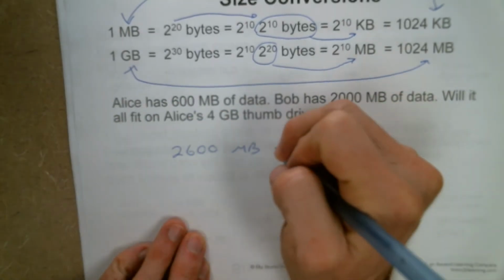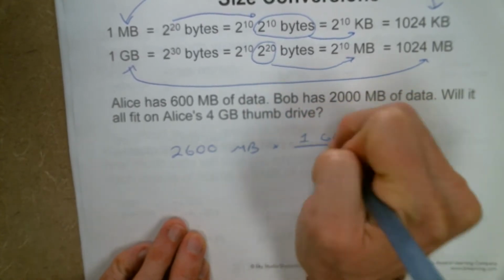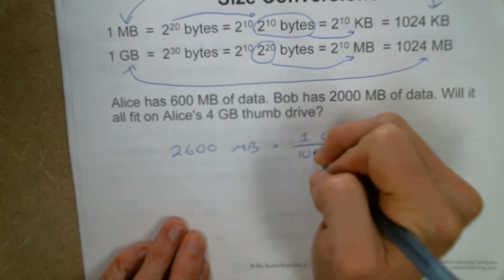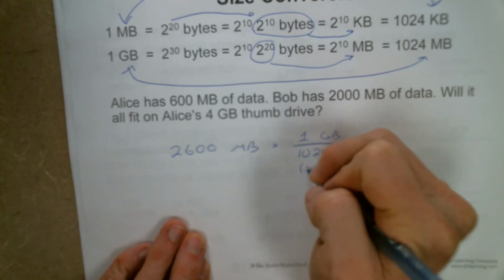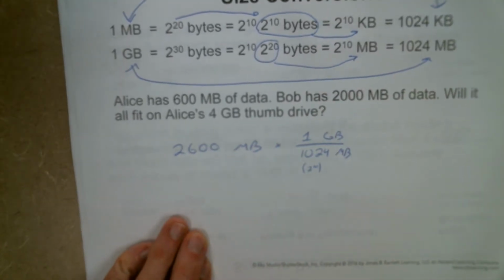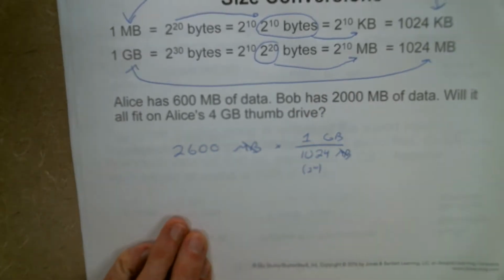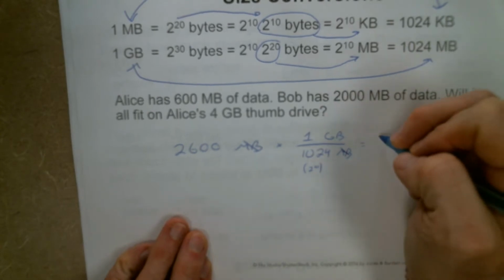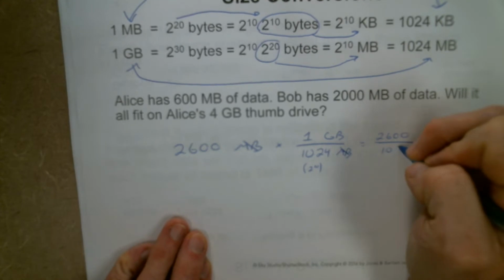And we can say, well, we know that 1 gigabyte is the same as 1,024 megabytes, aka 2 to the 10th. So if we multiply these out, the units megabyte will cancel out. We're going to be left with 2,600 over 1024.